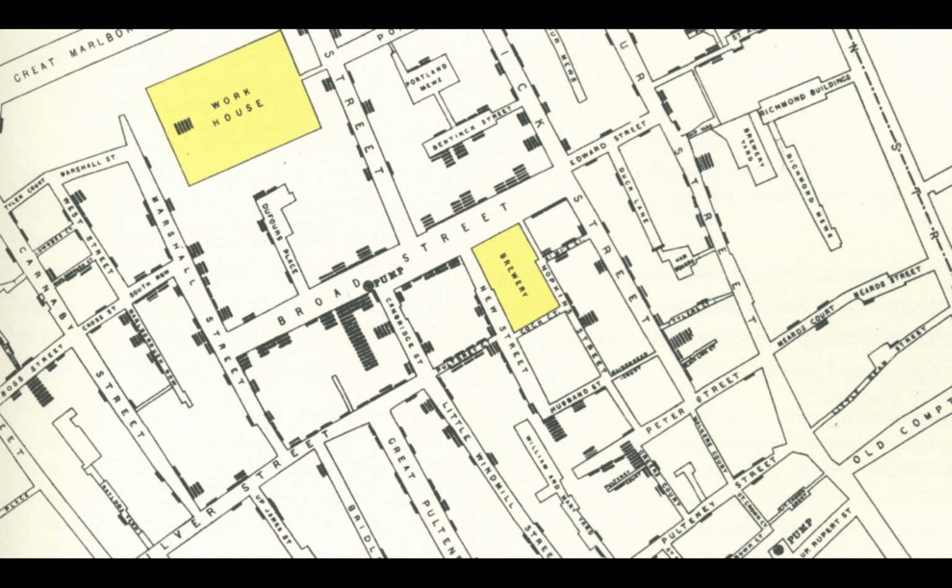The pump at Broad Street is where he thought the leak of waste and sewage was happening, because there are so many deaths around it. As you move further and further away from the pump, there are fewer and fewer. He used some very smart detective thinking based on this map.